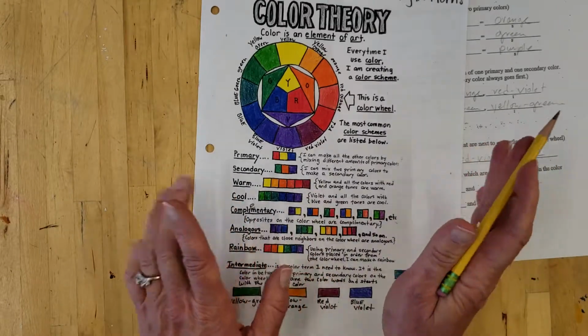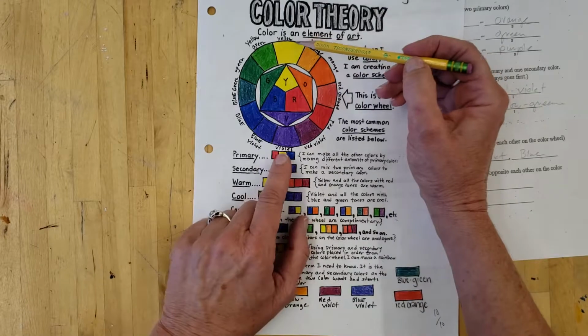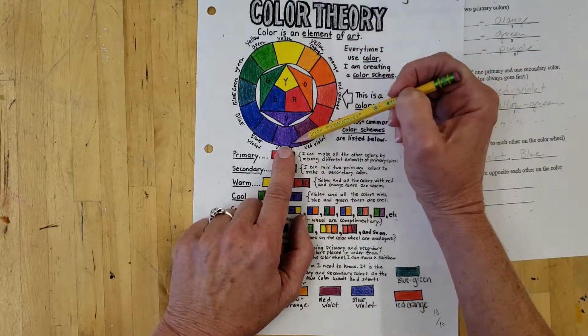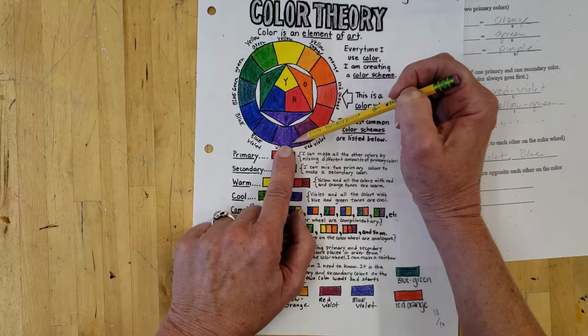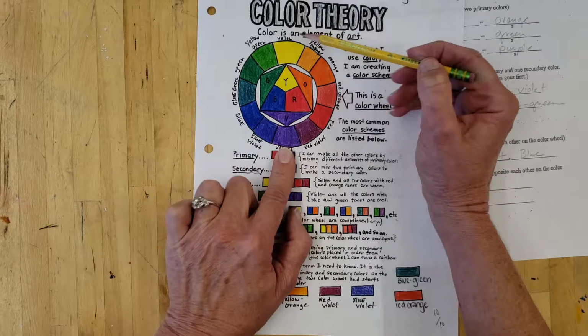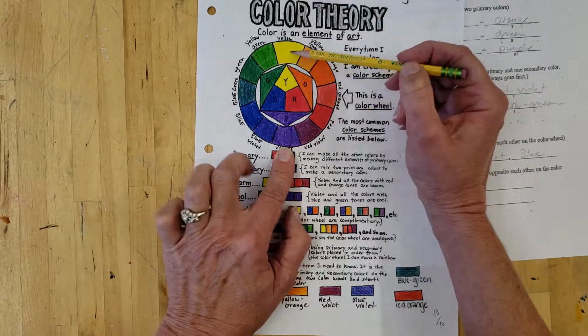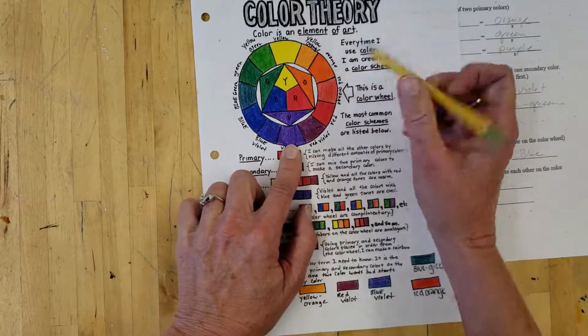So here's the trick. This is why it's called complementary. Yellow and violet are opposite each other on the color wheel. What two colors do you need to make violet? That's right, red and blue. So when you have a complementary set, you have all the primaries. Watch it again.